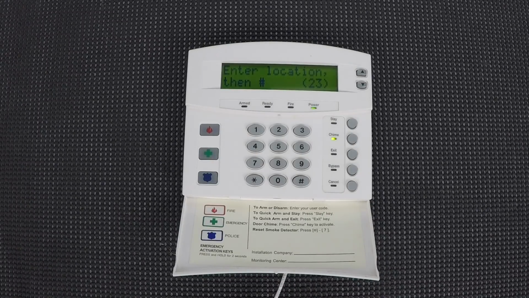So the way it works for the NetworX panels is you actually have to turn on an option called end-of-line resistor defeat. And you have to do this by zone type. So it's not by zone number for the NetworX, it's actually by zone type.